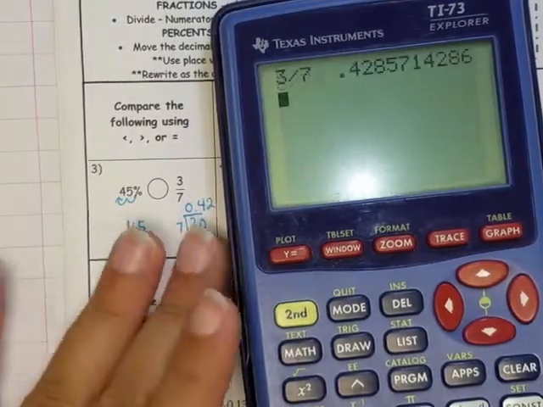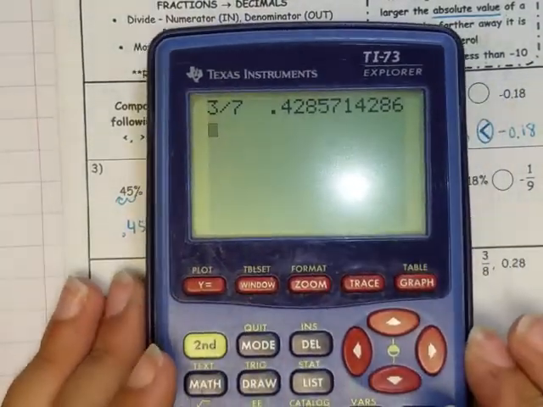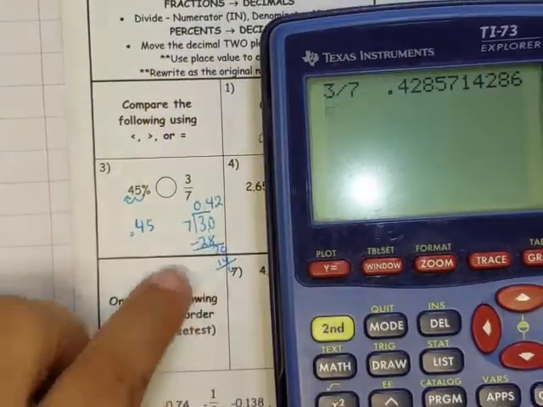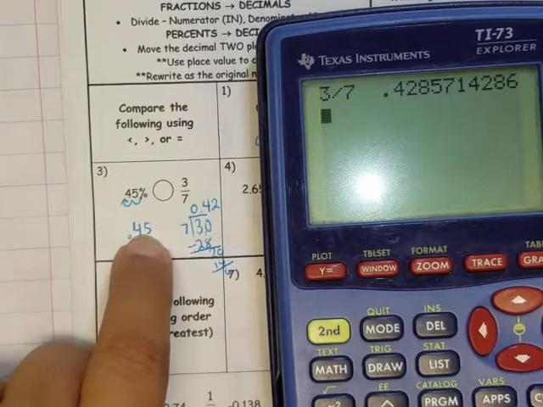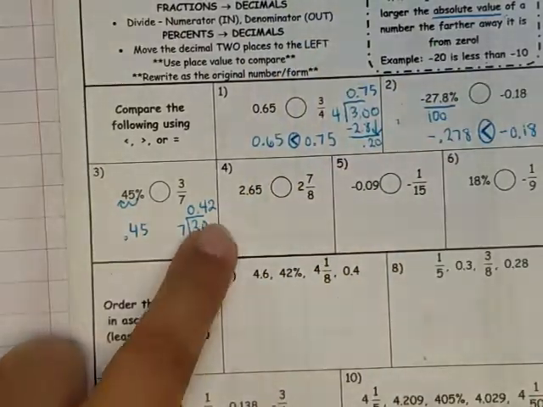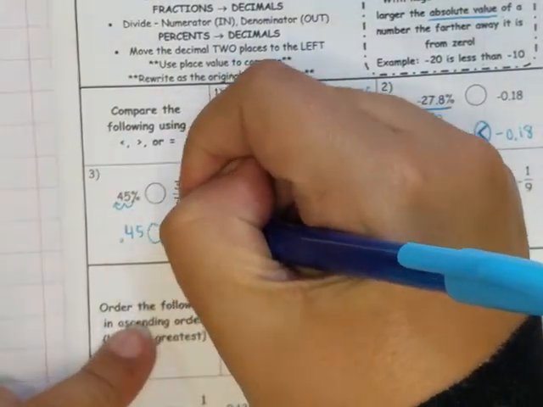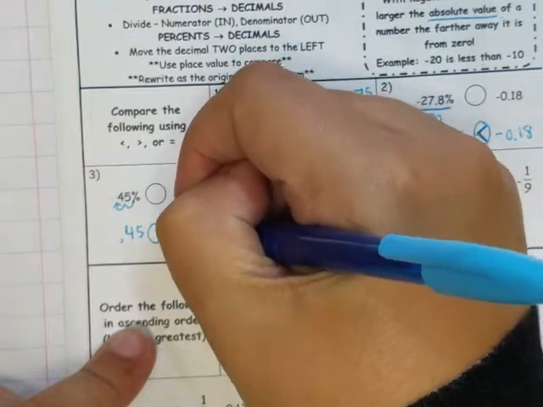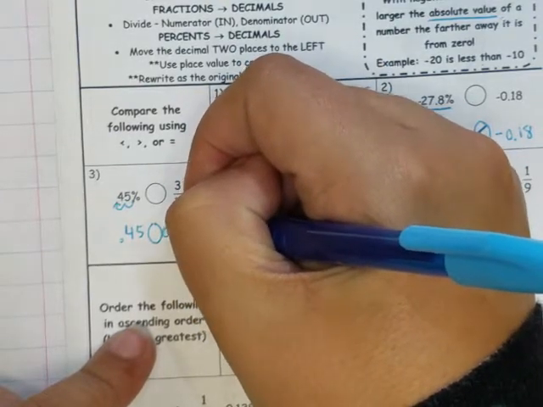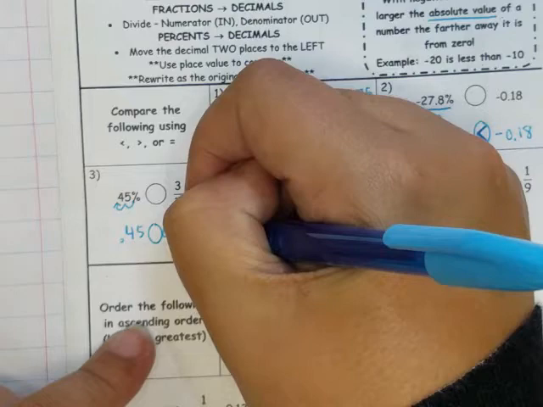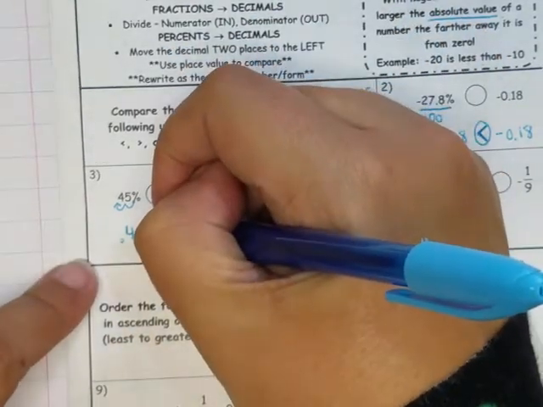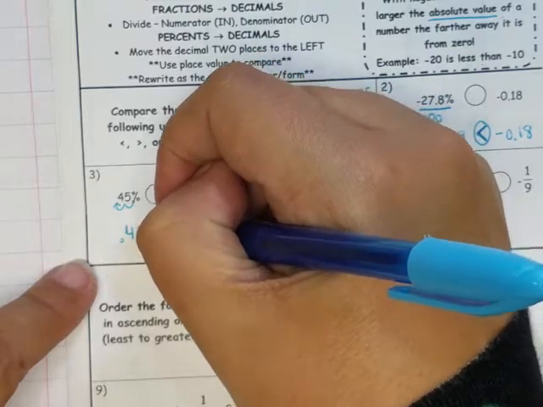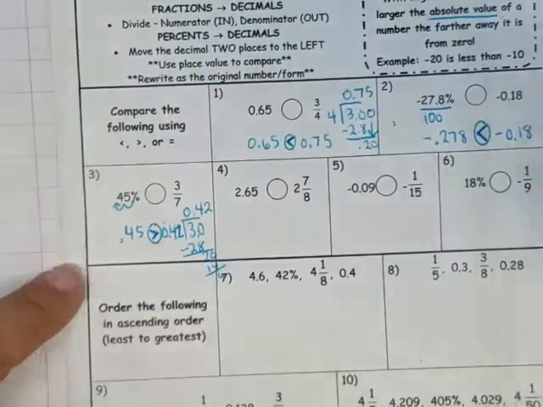So 3 divided by 7 gives me this long, long decimal. I can actually stop because I'm looking at the hundredths, and I can tell that this one's going to be bigger anyways because 5 is bigger than 2. Oh, I'm sorry that this is so messy. So the inequality is going to open up this way.